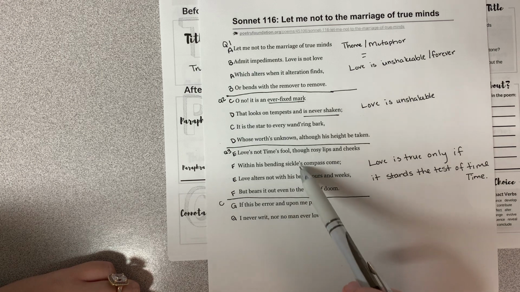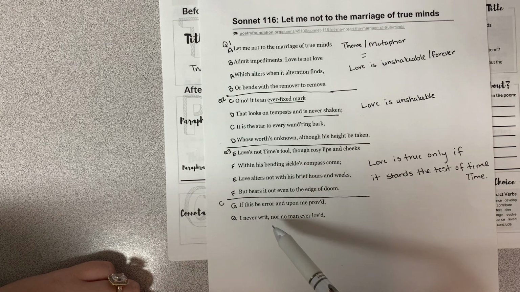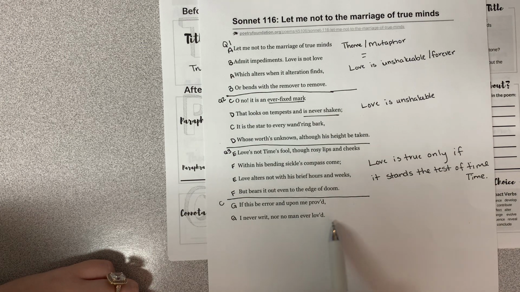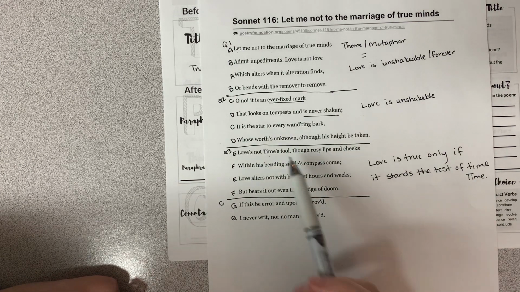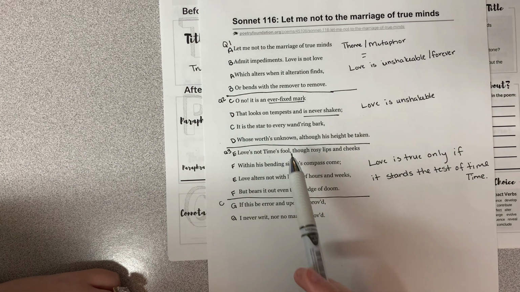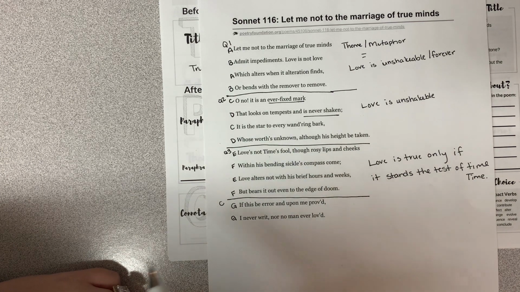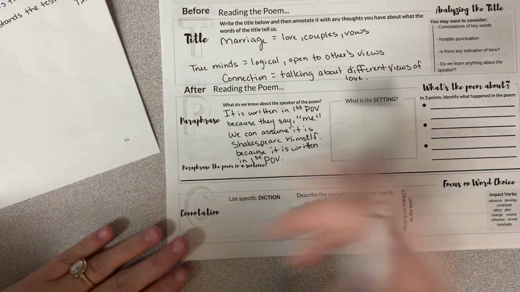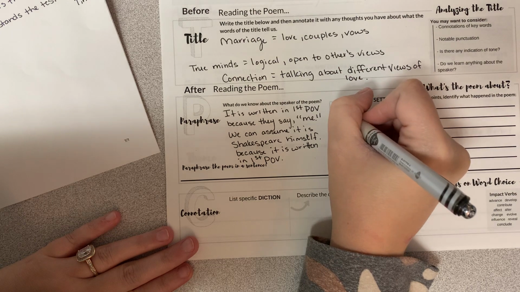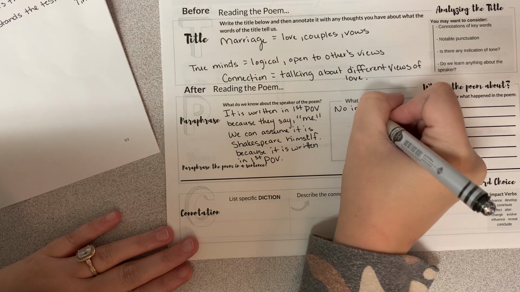We don't use the word sickle much anymore. And this spelling of proved and loved is very outdated, right? So we can make an assumption that this is written or taking place in an age that is way past. This is an old poem. So we can put that there. We can say no indication of place.